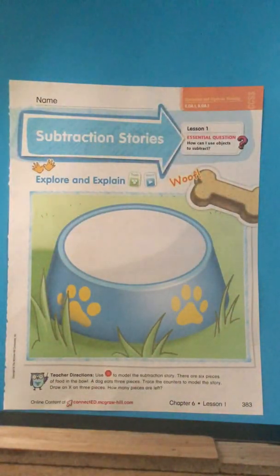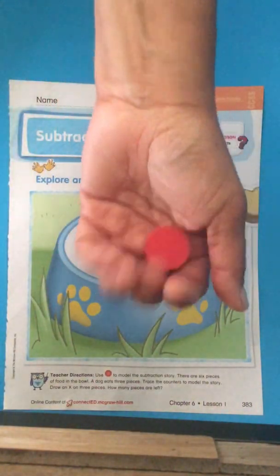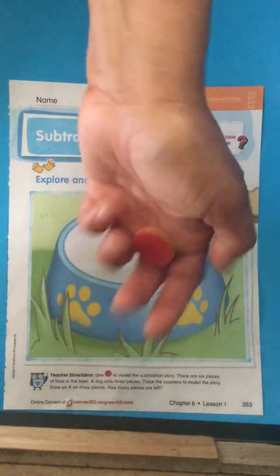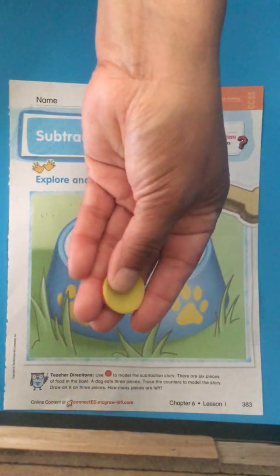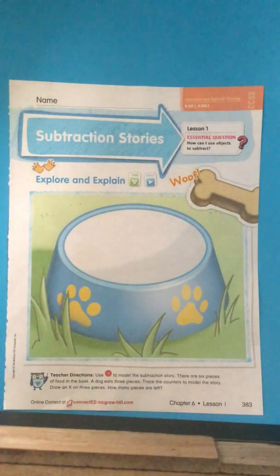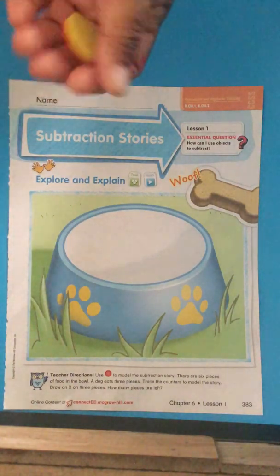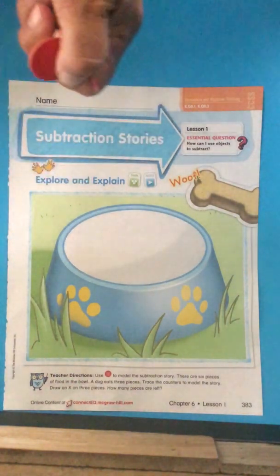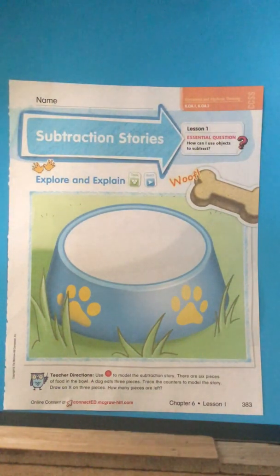Remember, we used objects before, like alligators and frogs, but this time I'm going to tell you a story using what? Counters. We're going to use these counters to model our subtraction story. Can you say subtraction story? Good. Subtraction story. And remember, we're going to take some away and we're going to see how many are left. Okay, let's begin. So I'm going to use counters. I'm going to use them on the red side. Are you ready? Here I go.